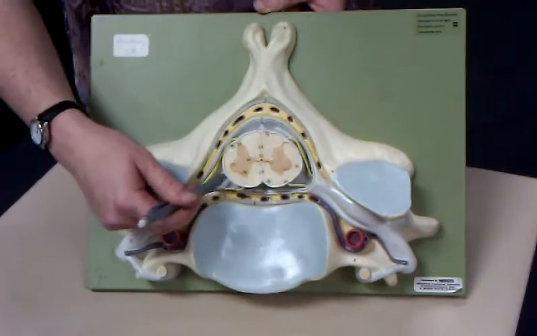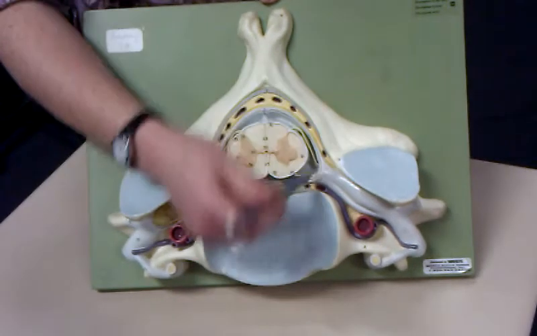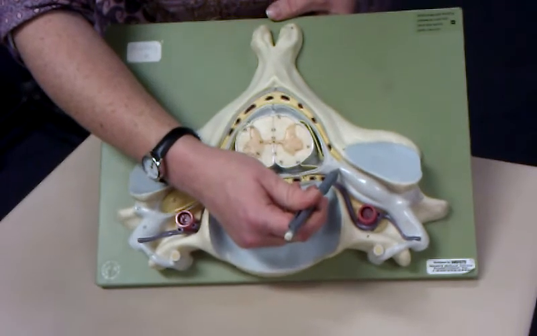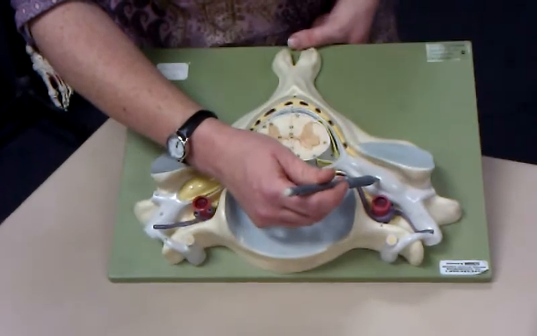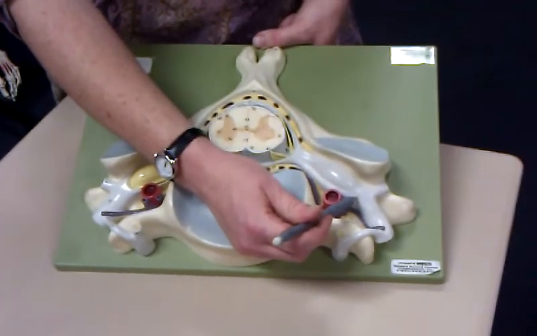We see the extension of pia mater out to the side here, which are dentate or denticulate ligaments, which are dividing the dorsal rootlets from the ventral rootlets. We follow the dorsal rootlets out. We're on the dorsal root ganglia. Ventral rootlets become the ventral root. They join together here to make the mixed spinal nerve.